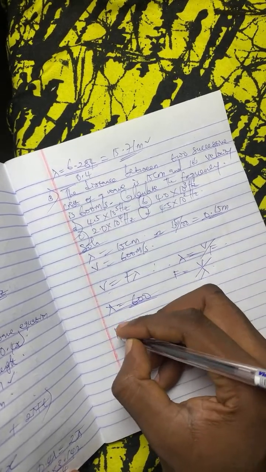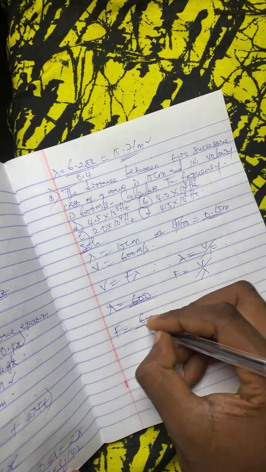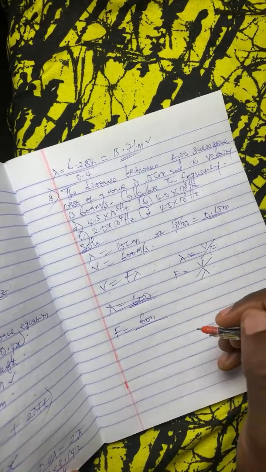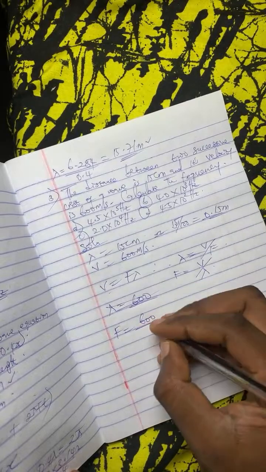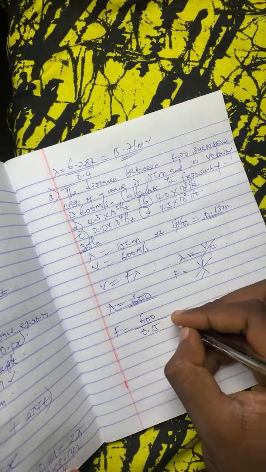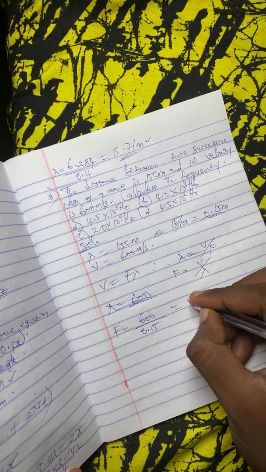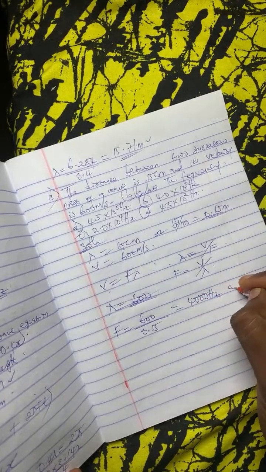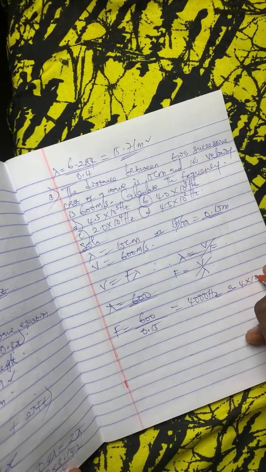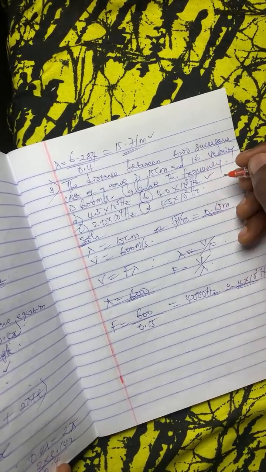So f will be equal to, anywhere I see V, what would I put now? 600. Anywhere I see lambda, what will I put? My lambda is 15 cm, which was converted to meters, 0.15. What is my answer now? My answer is 4,000 hertz, which is the same thing as 4 times 10 raised to power 3 hertz. Number B is my answer.